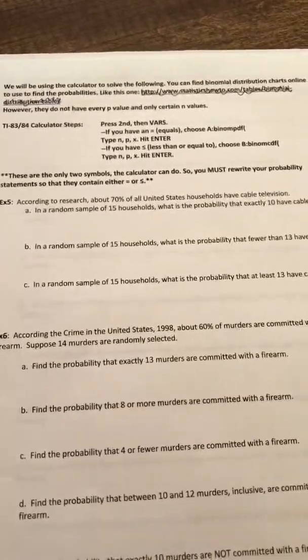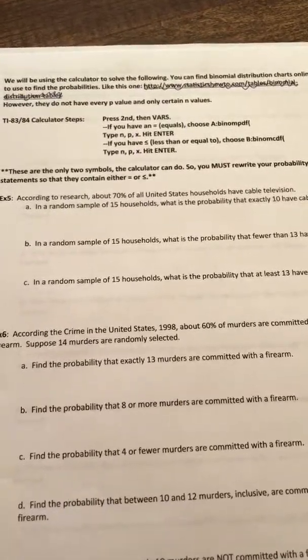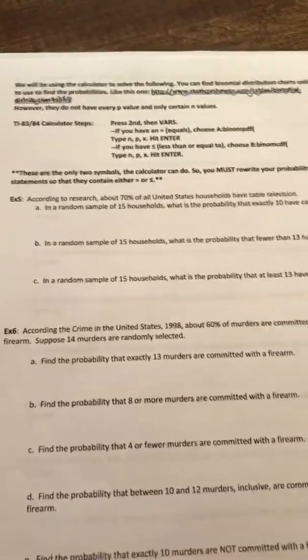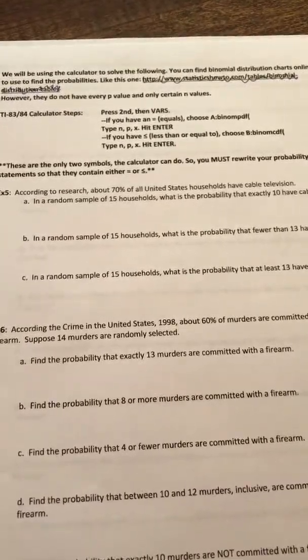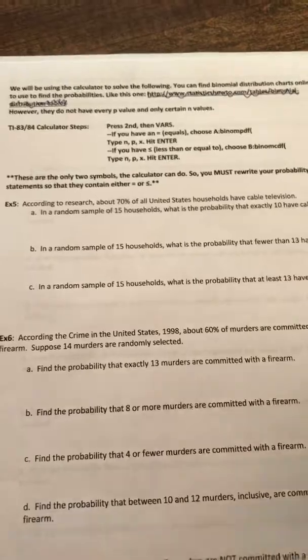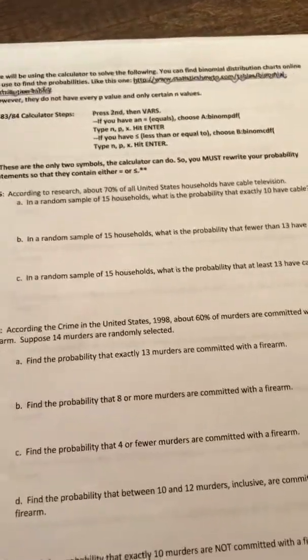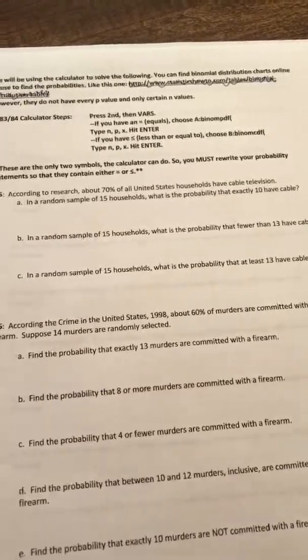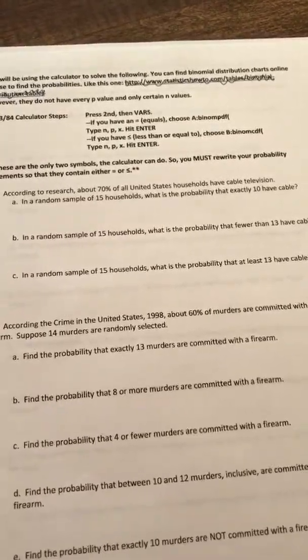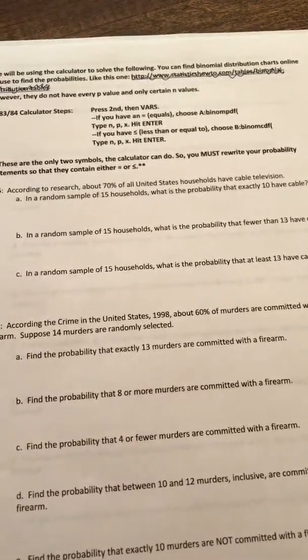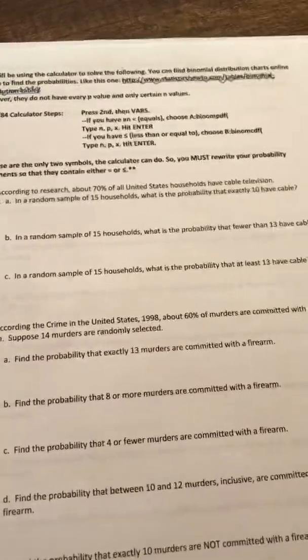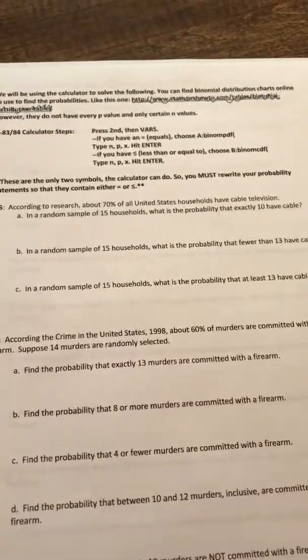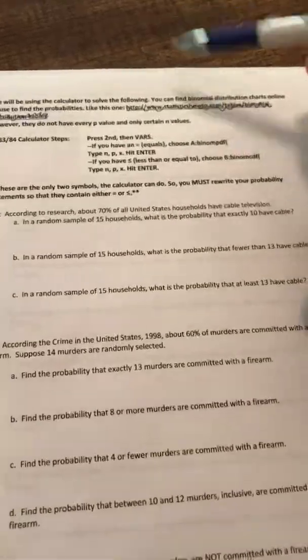There are charts that give you probabilities for binomial distributions. Thing is, they do not have every N value in existence. You can have a million trials. You can have 563 trials and stuff. They also do not have every P value. So there's not charts that list every possible value. So in some cases you can use a chart. Other cases you're going to need the calculator, because the chart doesn't give you the information.